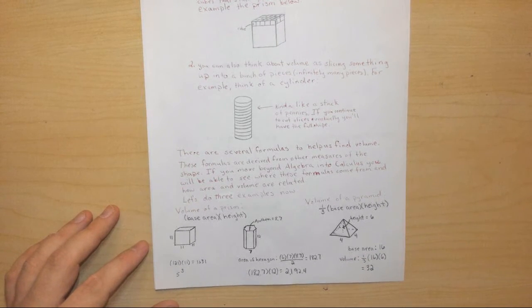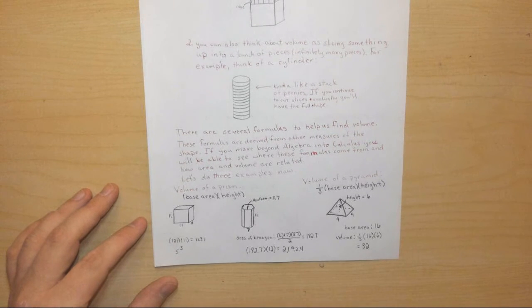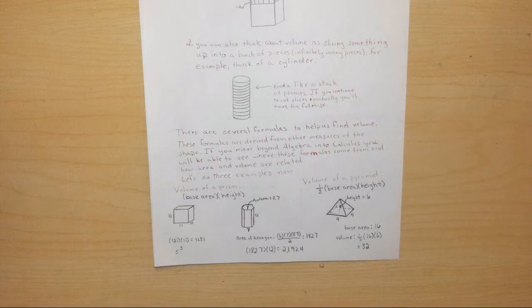There we go. So the volume of a prism. We have multiple different types of prisms. These square prisms or rectangular prisms are probably the ones you're most used to seeing. And essentially that's just finding the area of the base and then multiplying that by the height.